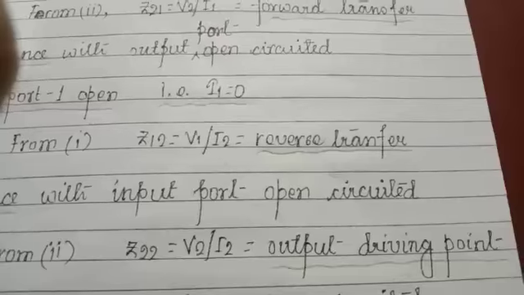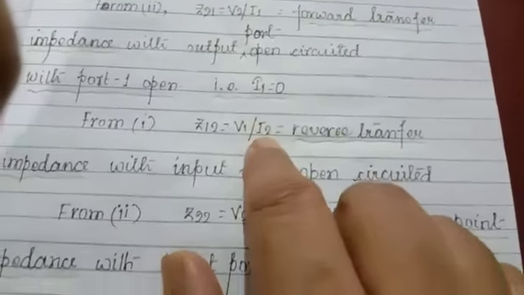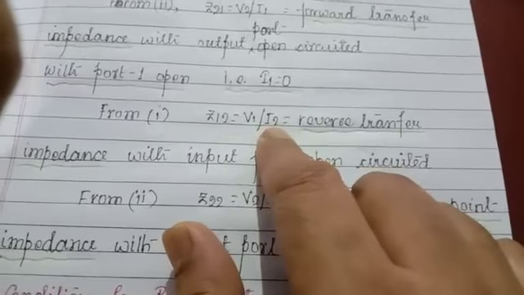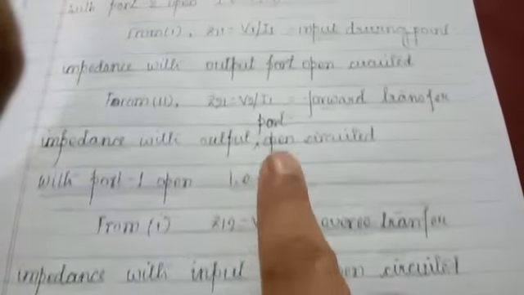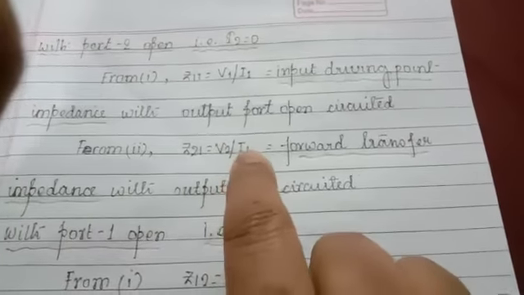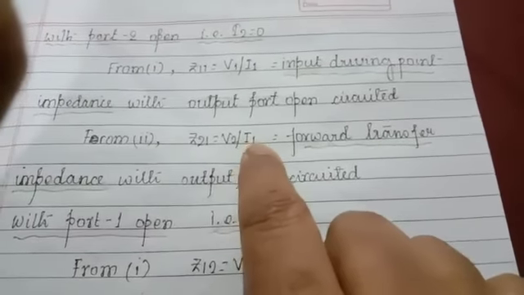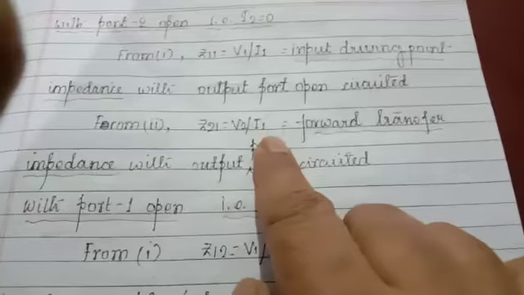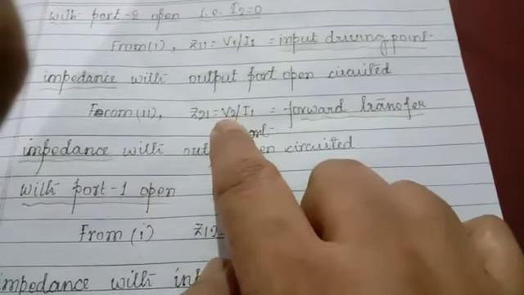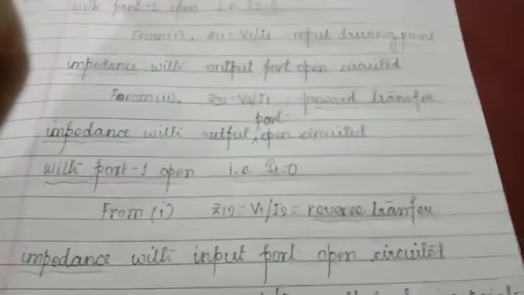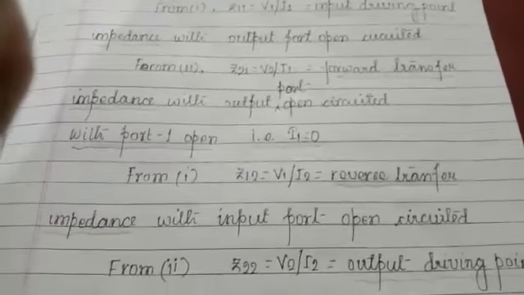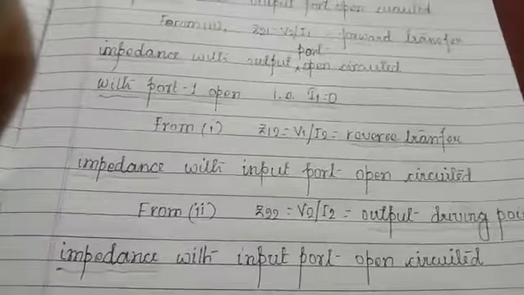If you remember, in Z parameters also, when the denominator quantity involves port 2, it is reverse transfer, and when the denominator quantity involves port 1, then it is forward transfer. Transfer means it involves two variables, one of port 1 and one of port 2, so you transfer something from port 1 to port 2 or from port 2 to port 1. It just signifies that.